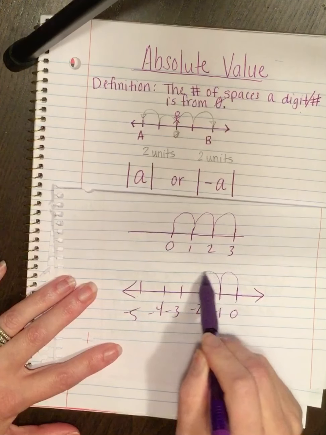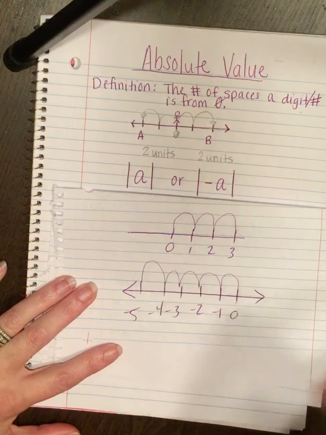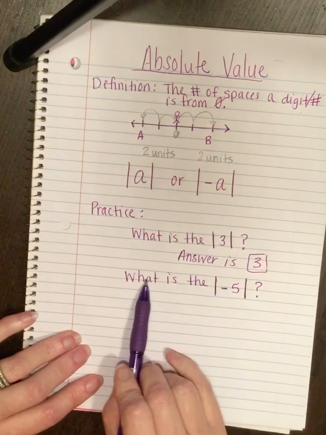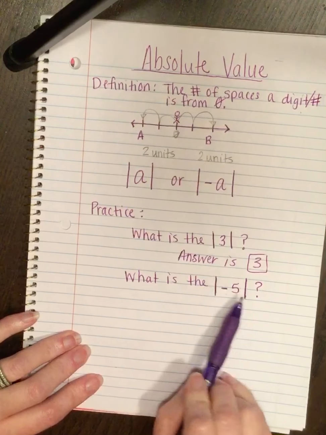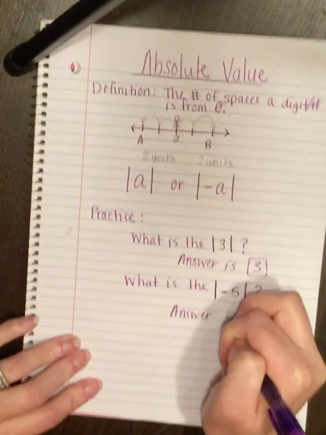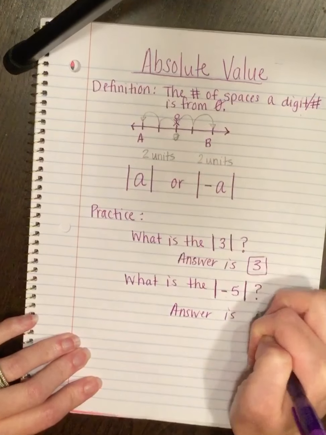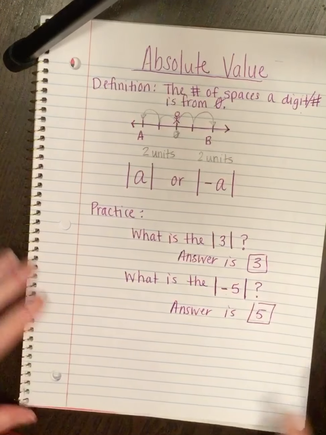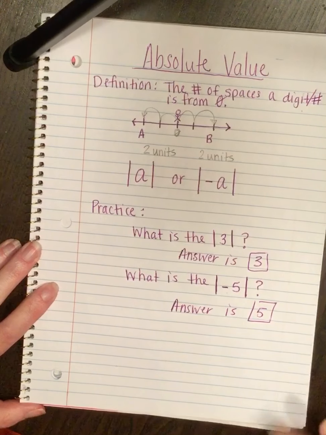Well, 1, 2, 3, 4, 5. It's 5 spaces. So what is the absolute value of -5? The answer is 5.